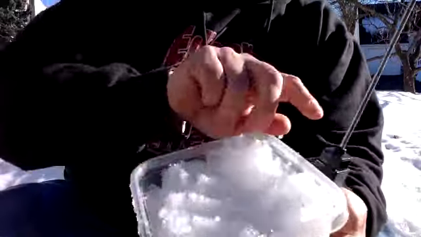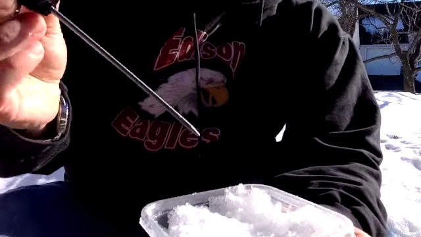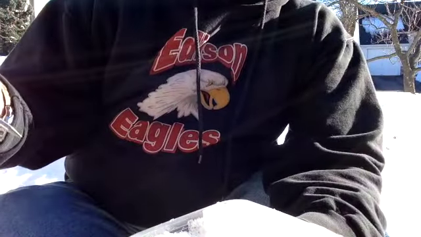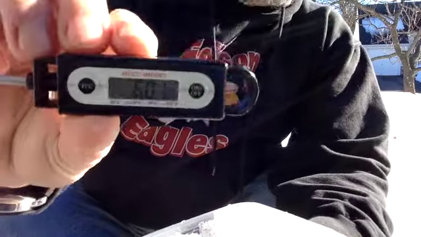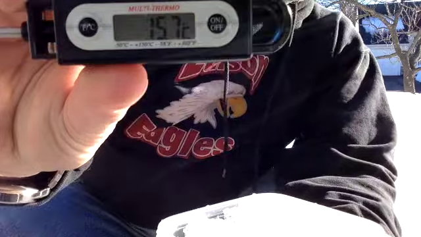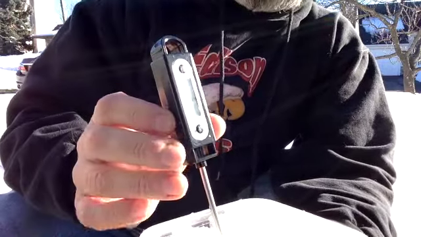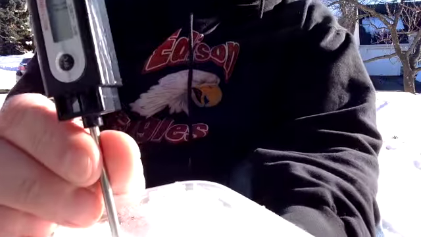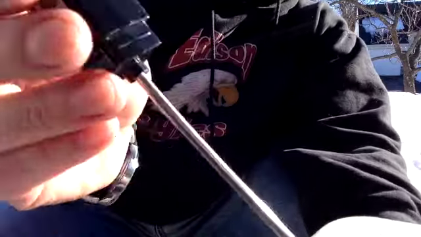Let's see, we got a container of snow. Wonder what temperature the snow is. Let's do it in 60 degrees Fahrenheit. Let's do some Celsius because us science people like it in Celsius. 15.7 Celsius. Let's throw it in there and we'll see what happens at the thermometer.